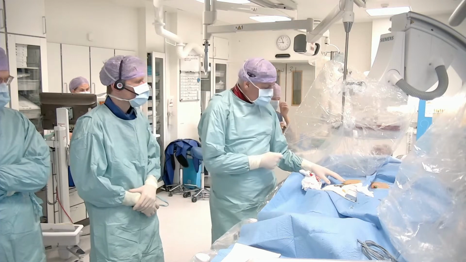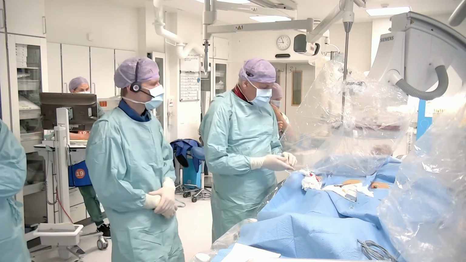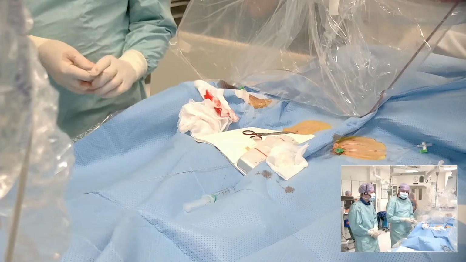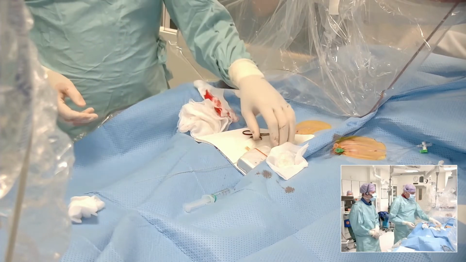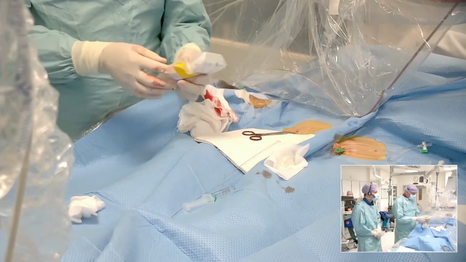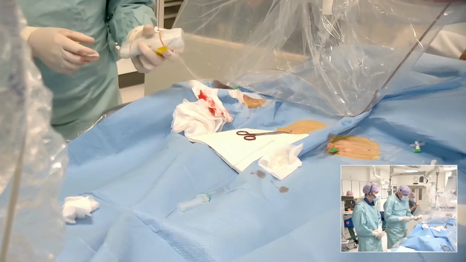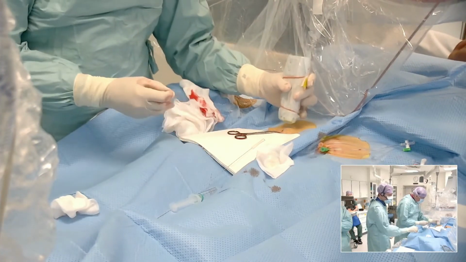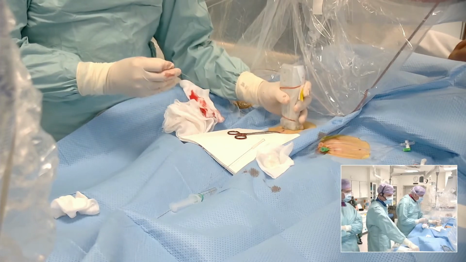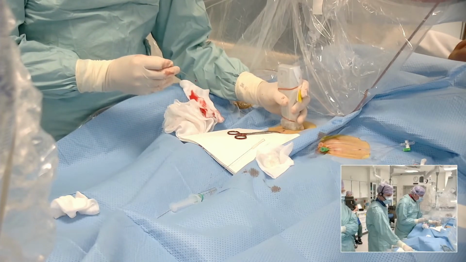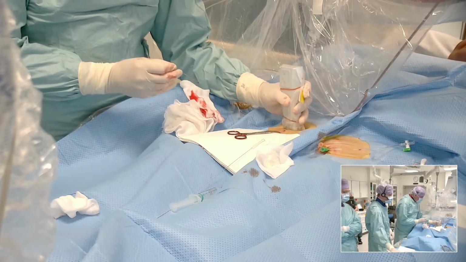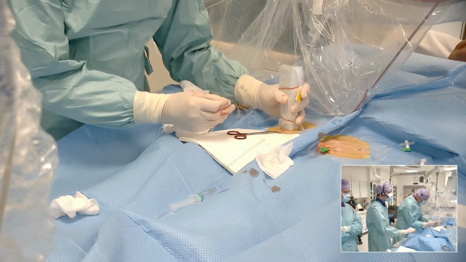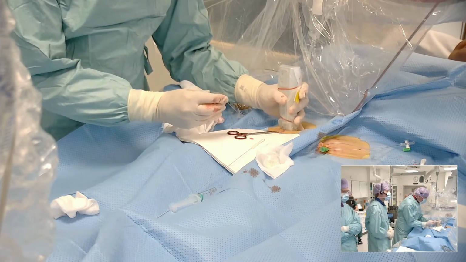So next thing is to puncture here in the right groin, the ipsilateral side, to introduce the delivery system a little bit later on. So I already put some local anesthesia here, and we can use ultrasound guidance to make sure that we're going to puncture in a calcium-free spot of the vessel.